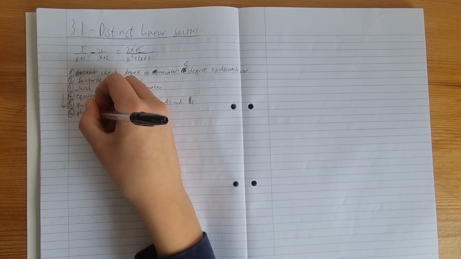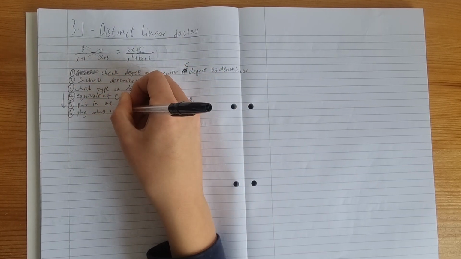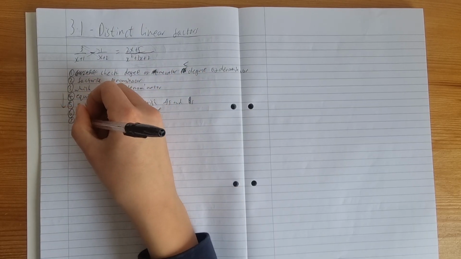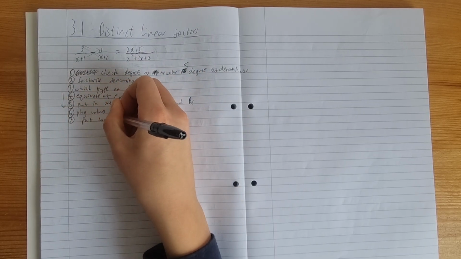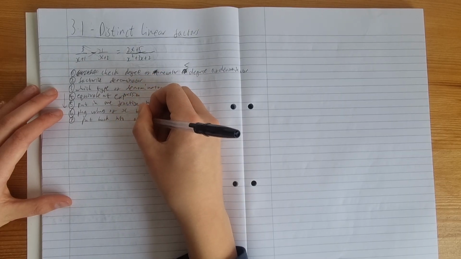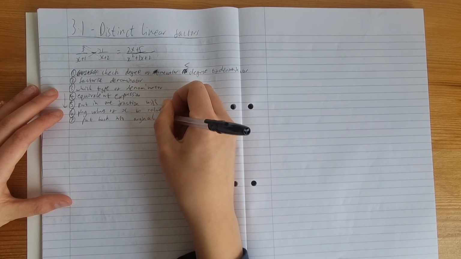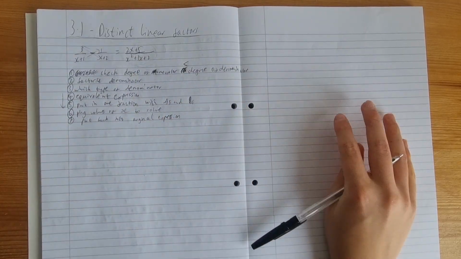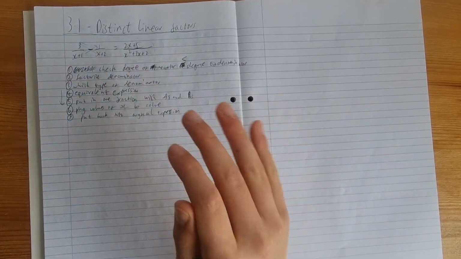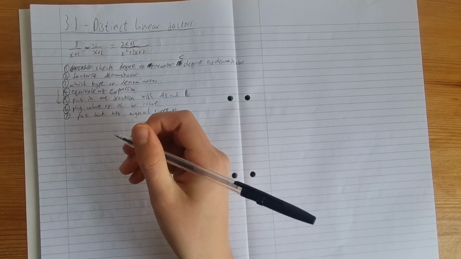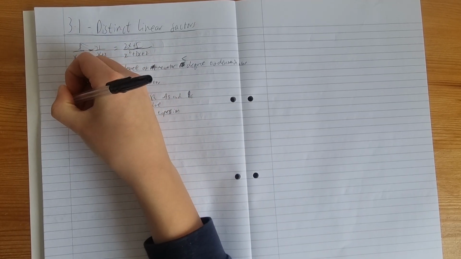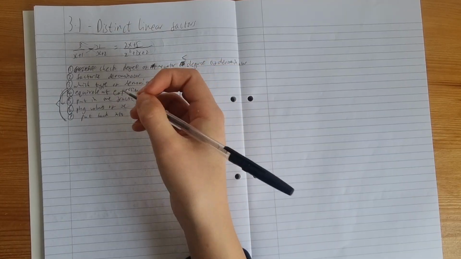Then 6 is to plug in values of x to solve. Then 7, put back into the original expression. Now, maybe I've missed some things, but that's fine. We can add to the list afterwards. So let's just look at this with a practice problem. These are the steps that you shouldn't understand yet, and that's normal. So that's what we're going to be looking at.